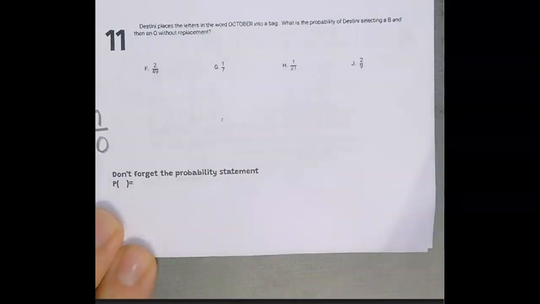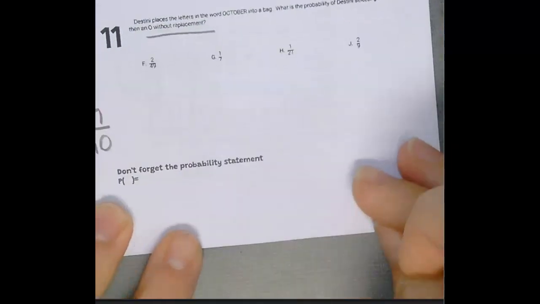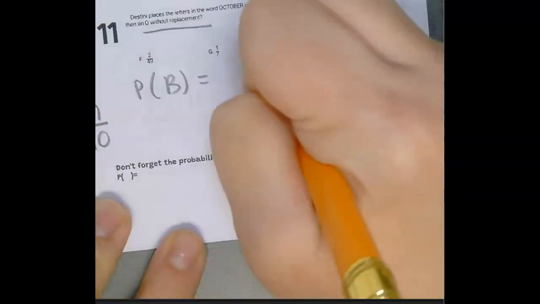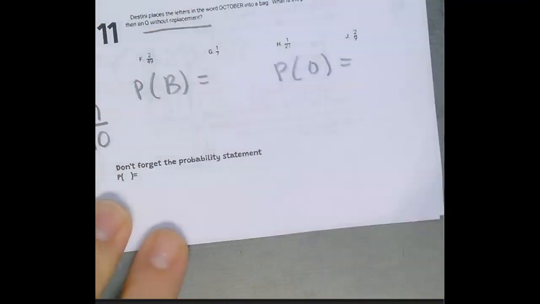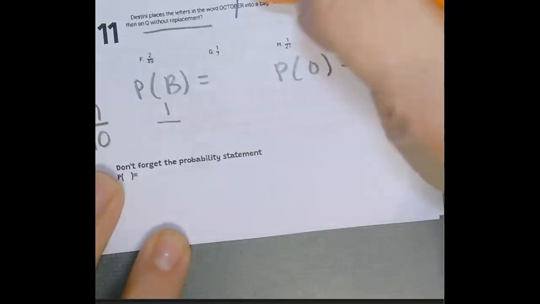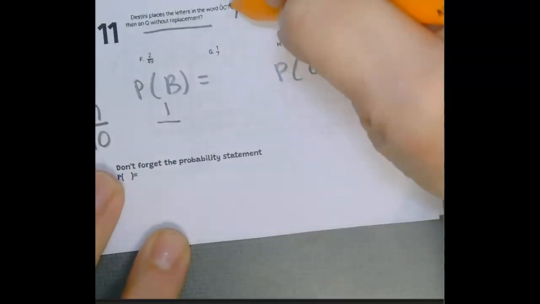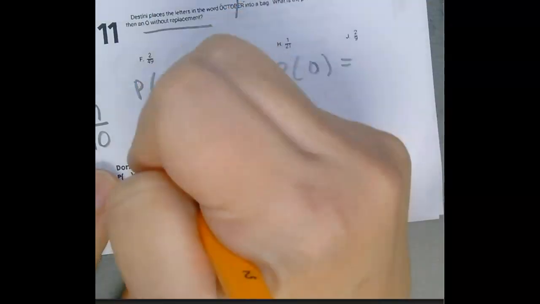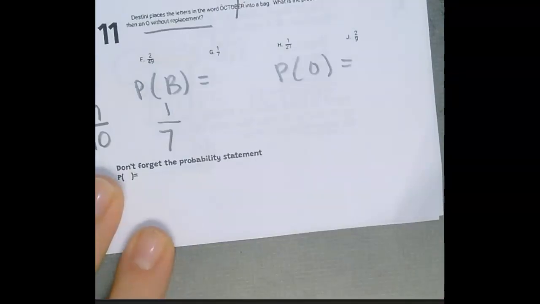Destiny places the word October into a bag. What is the probability that she selects a B and then an O without replacement? So we have the probability of a B and the probability of an O. Okay, so the probability of a B, there is 1 B, and the word October has 1, 2, 3, 4, 5, 6, 7 possible letters in it.